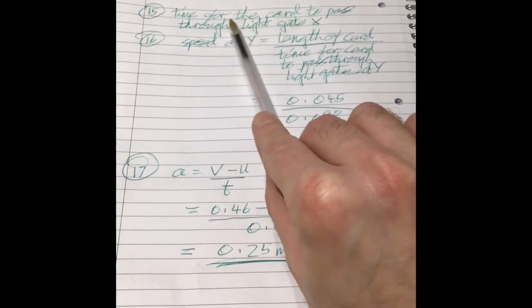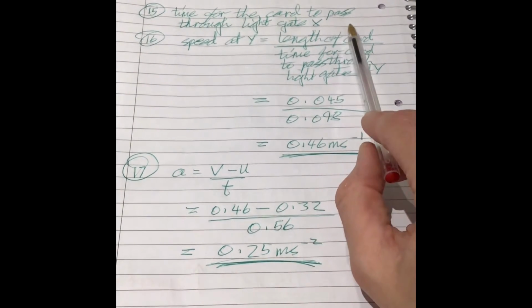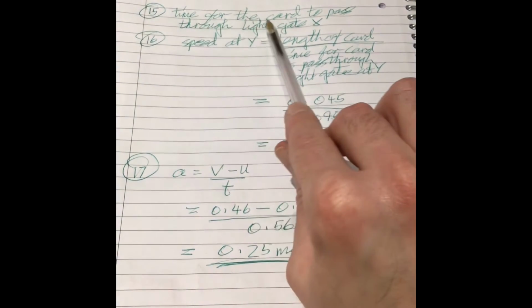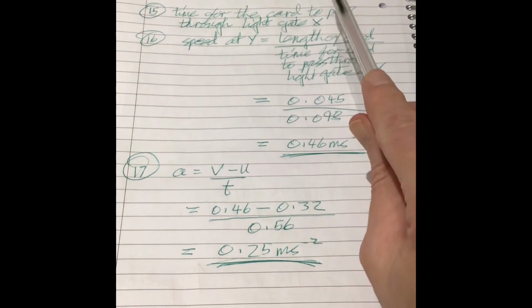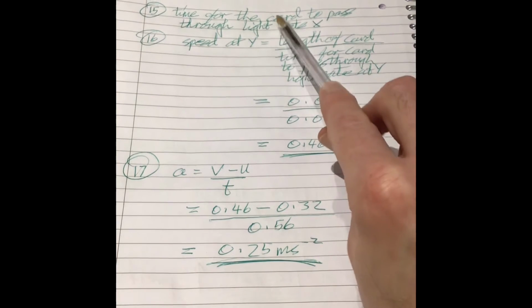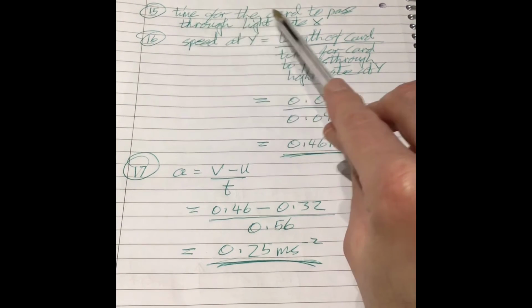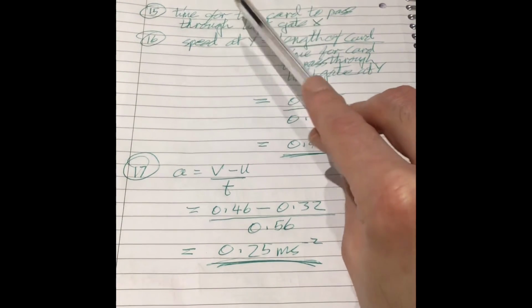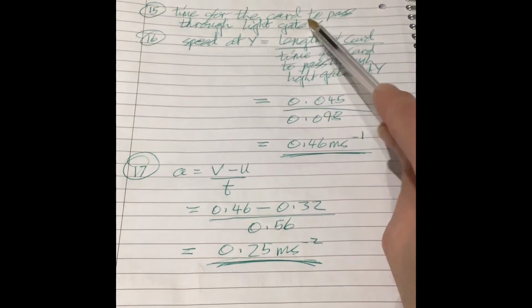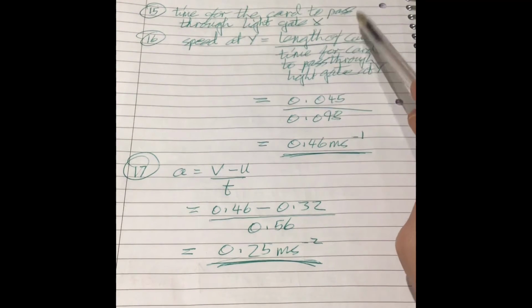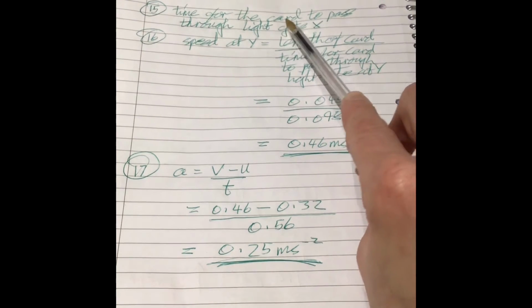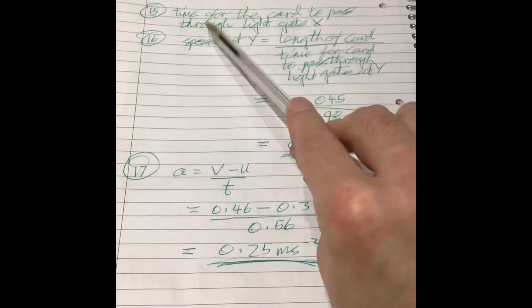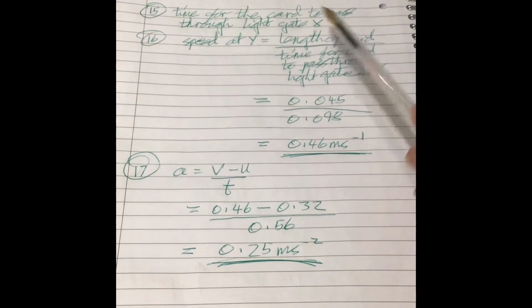In 15, what other item did the experimenter need to measure? They needed to measure the time for the card to pass through the light gate X. Now it's important that it is the card on the trolley, not the trolley, because there's no guarantee the length of the card that's passing through the light beam on the light gate is the same length as the trolley. It might be, but it might not. So it's important that you specify it is the card passing through the light gate at X.